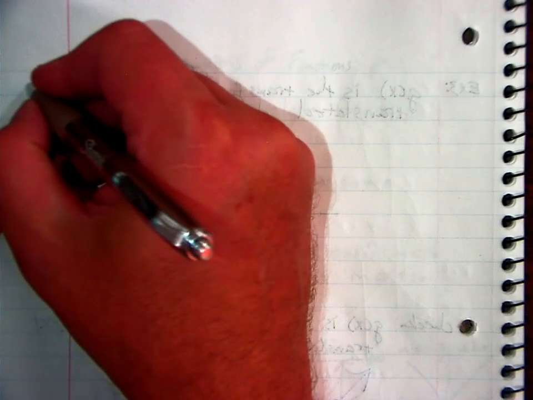So this is example 4. And this is just like the second half of your assignment. So please draw a graph.